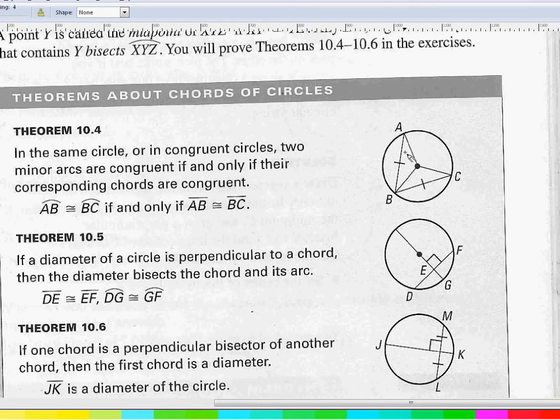So we make some of the same observations that we made before. If the center of the circle is O, then line segment AO, because it's a radius, is congruent to line segment OC, which is congruent to line segment OB. These are all congruent. Also noting that AB is congruent to BC, we see that by the side-side-side postulate, triangle AOB is congruent to triangle BOC.